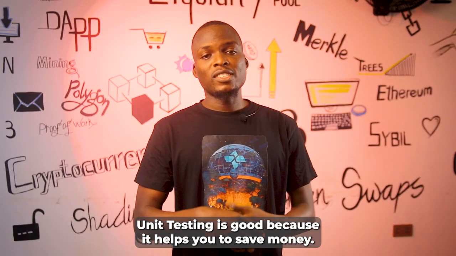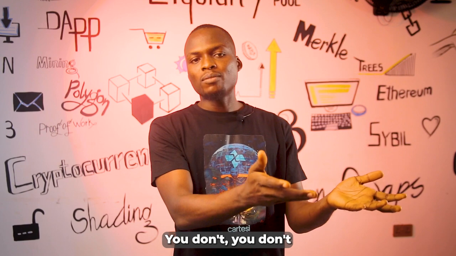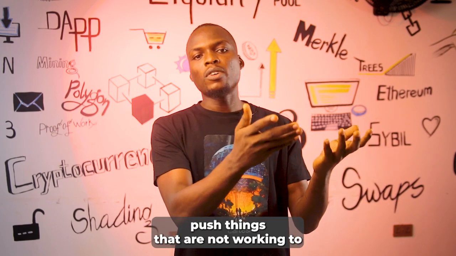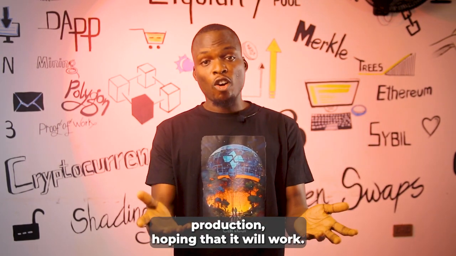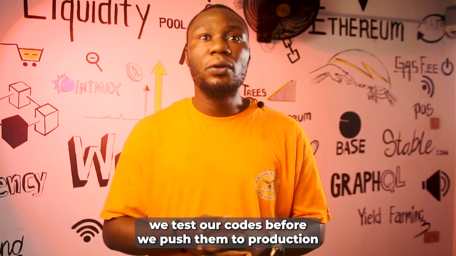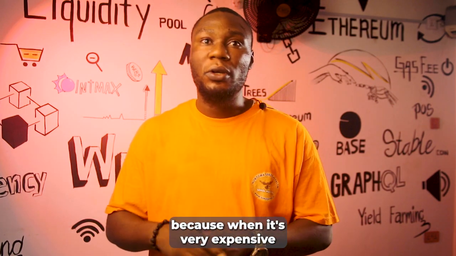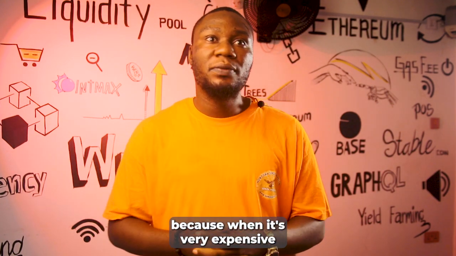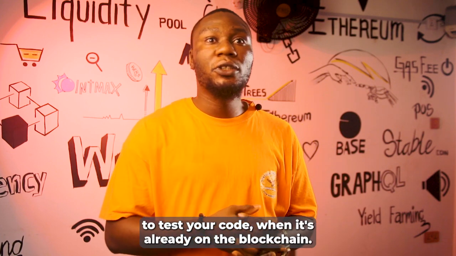Unit testing is good because it helps you to save money. You don't push things that are not working to production, hoping that they will work. So it's essential we test our code before we push it to production, because it's very expensive to test your code when it's already on the blockchain.